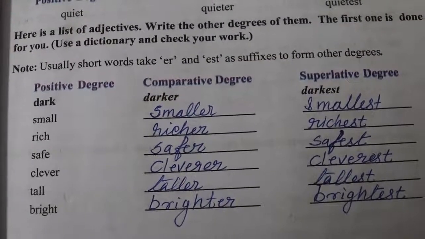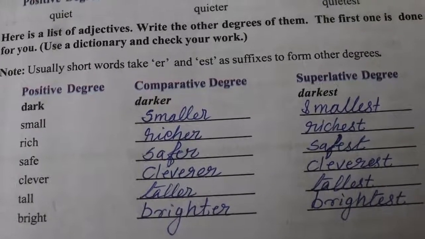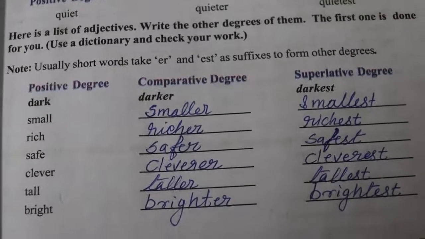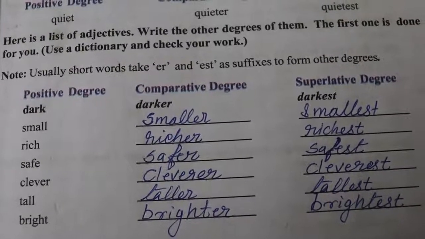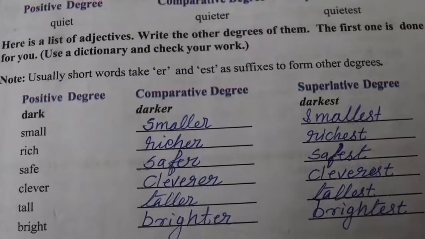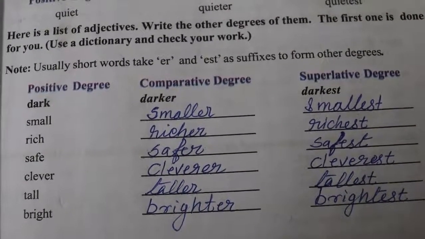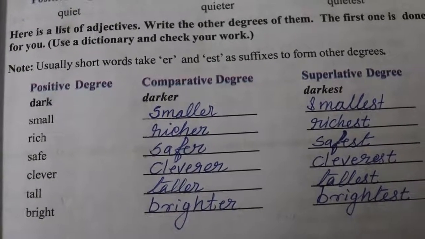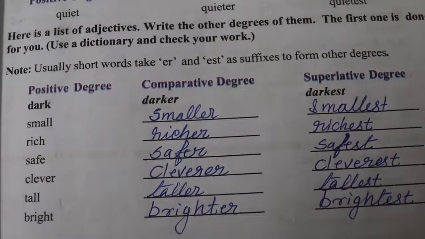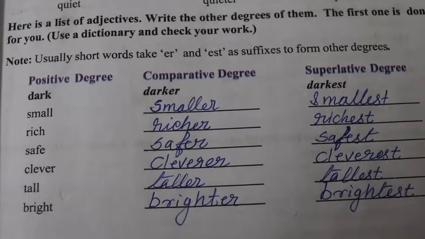Please write down all these words, and you can also learn them by heart right now. After learning them by heart, you can go to the rest of the class. So please pause for a moment and just learn it. These are very simple words which you have already studied last year or in the previous years. So please learn them.